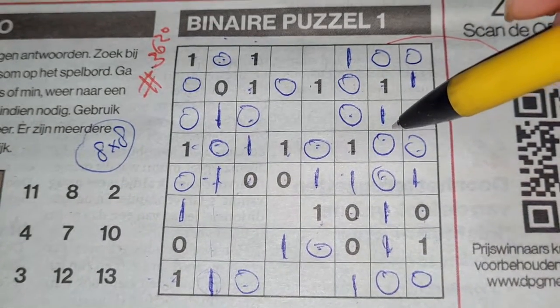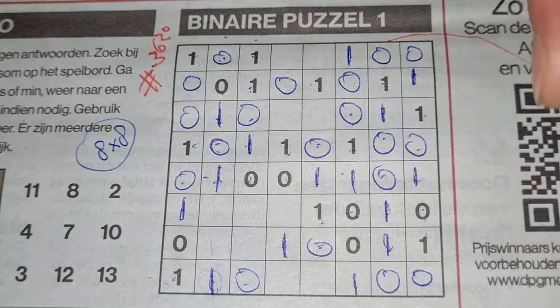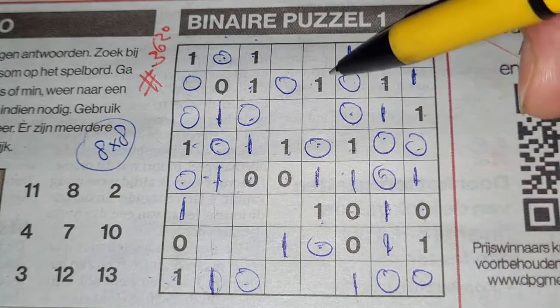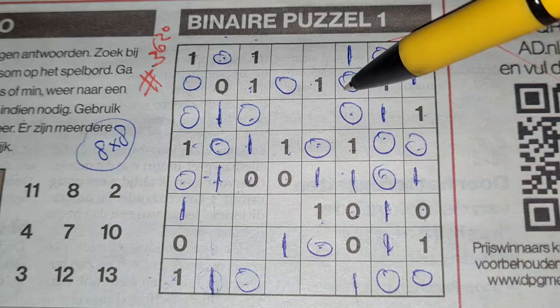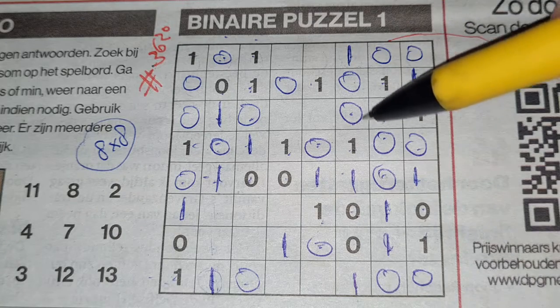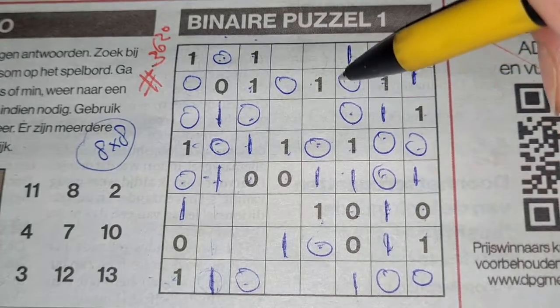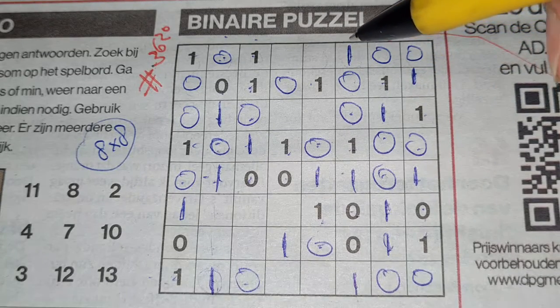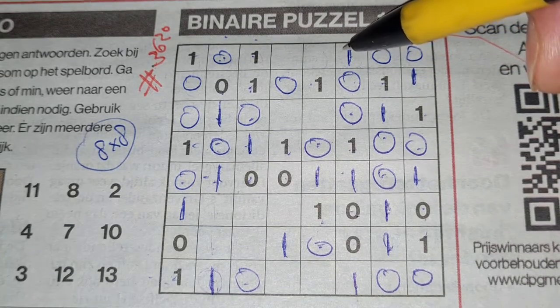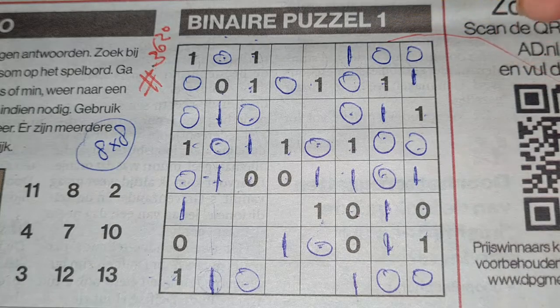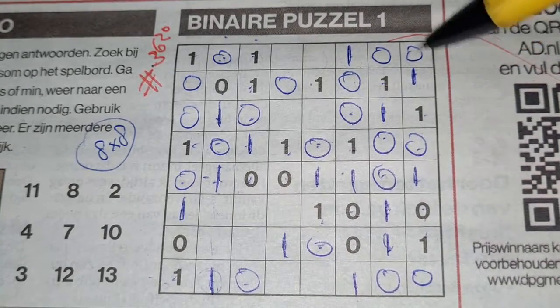Now I think I need to compare. Let me do this.